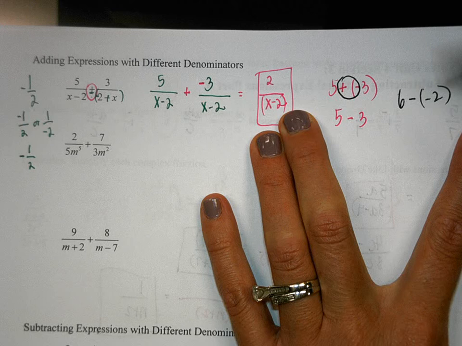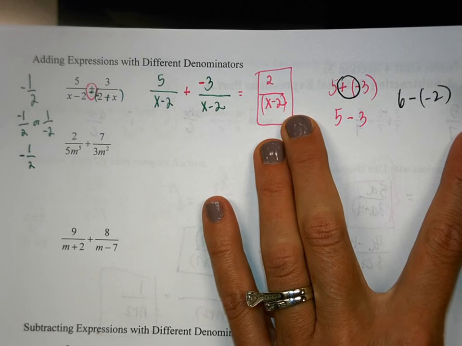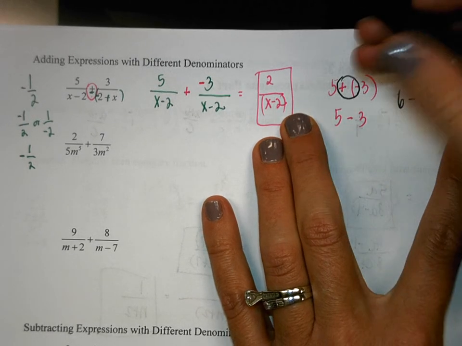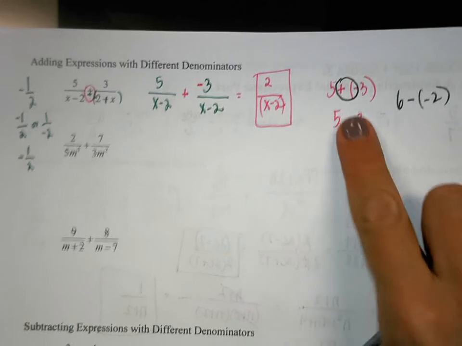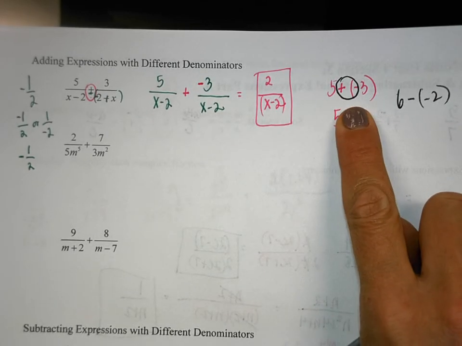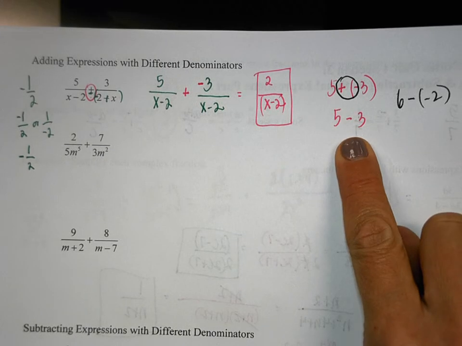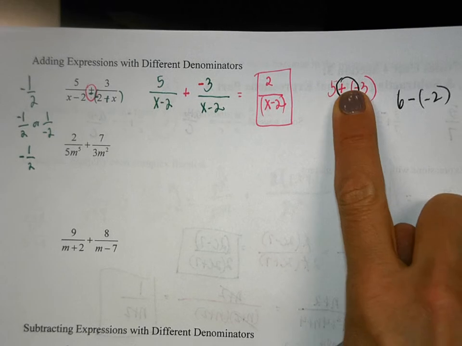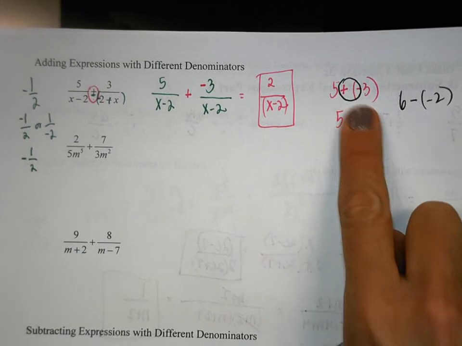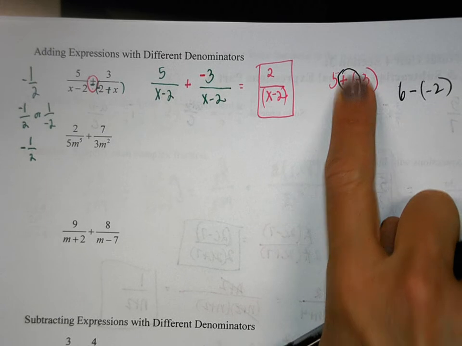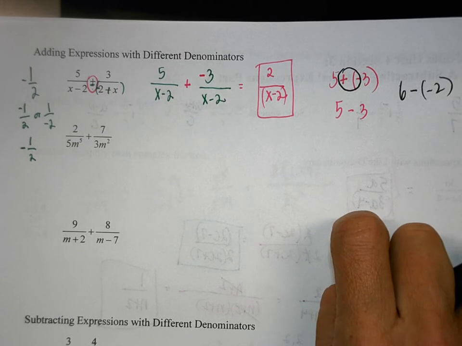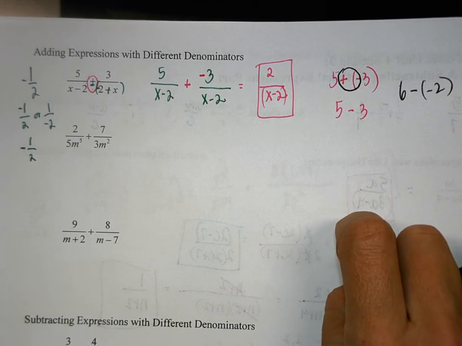I didn't understand how you just like switch the sign. Well, I didn't switch the sign. I had a positive and a negative. And a positive and a negative make a negative. What we did right here is the same thing as right here. Okay? We can come back to it again later.